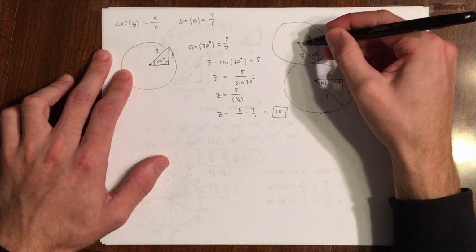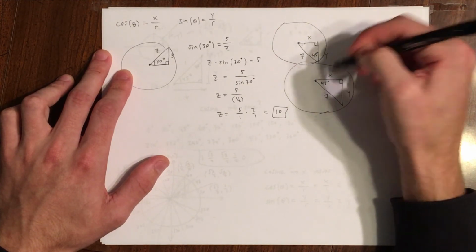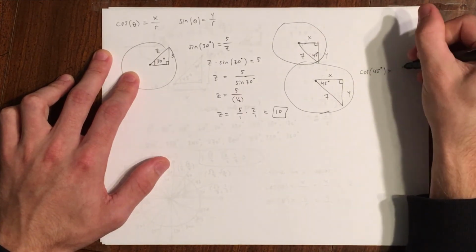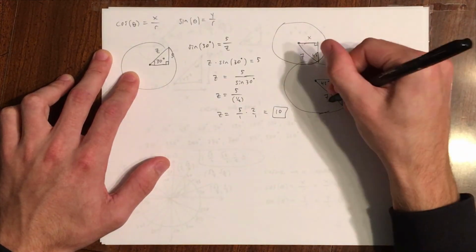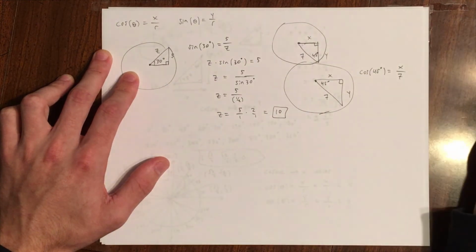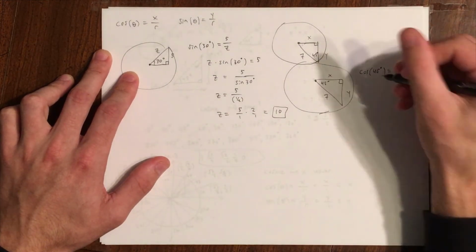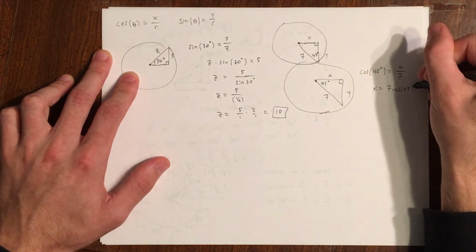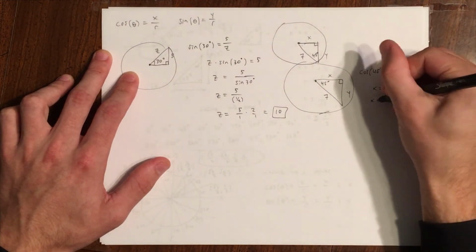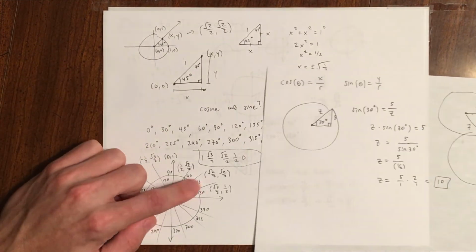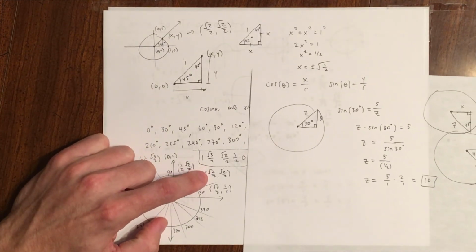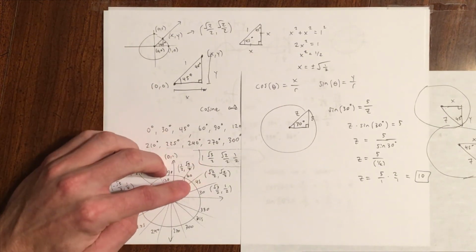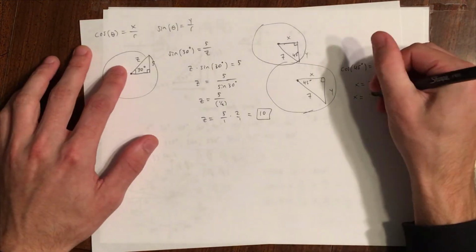So for cosine of 45 degrees, we know that that's equal to the X value over the radius, which is 7. All right, we can solve for X by multiplying both sides by 7. If you look at our unit circle here, the X value of 45 degrees is the square root of 2 over 2.